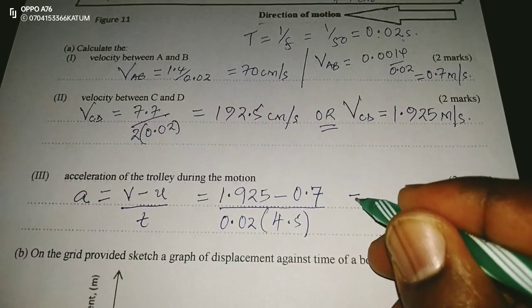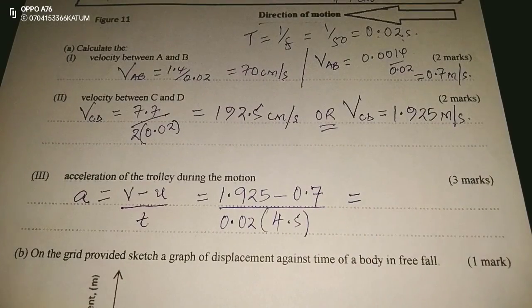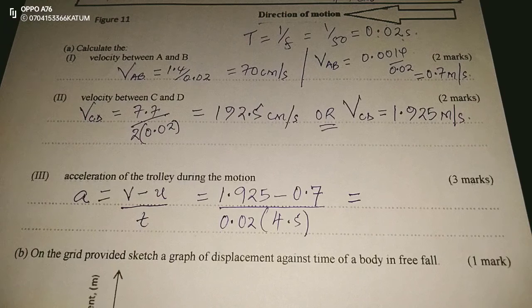That is what we should do whenever we are determining acceleration. So I'm going to have 1.925 minus 0.7, then I divide this by 0.02 multiplied by 4.5.